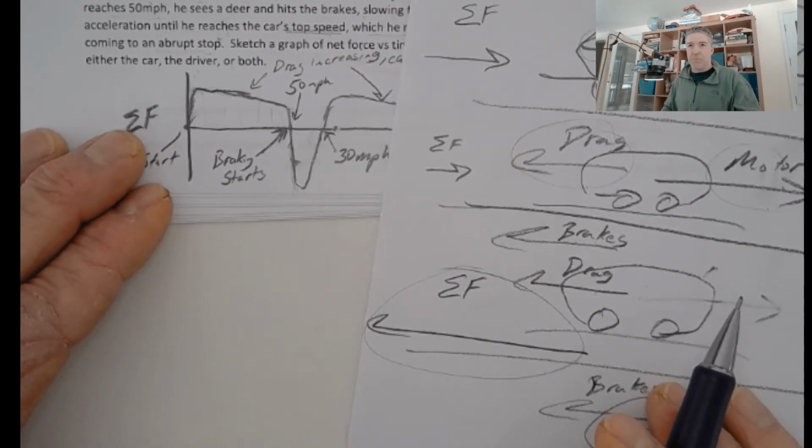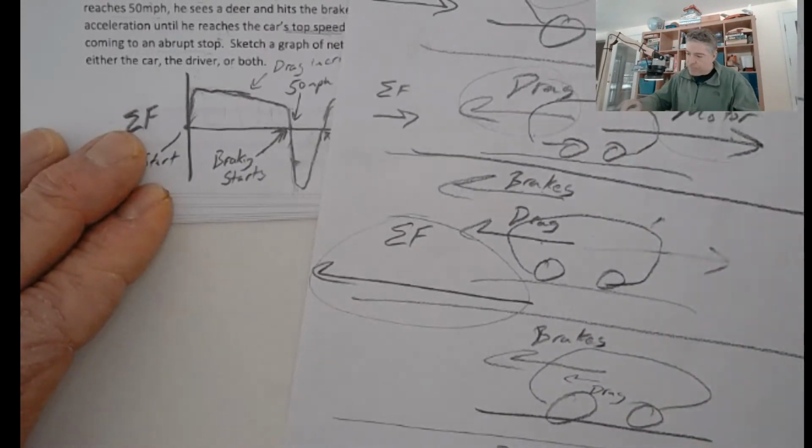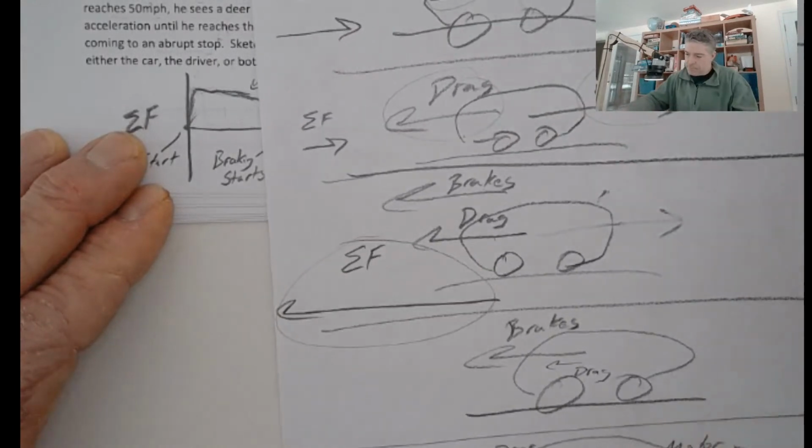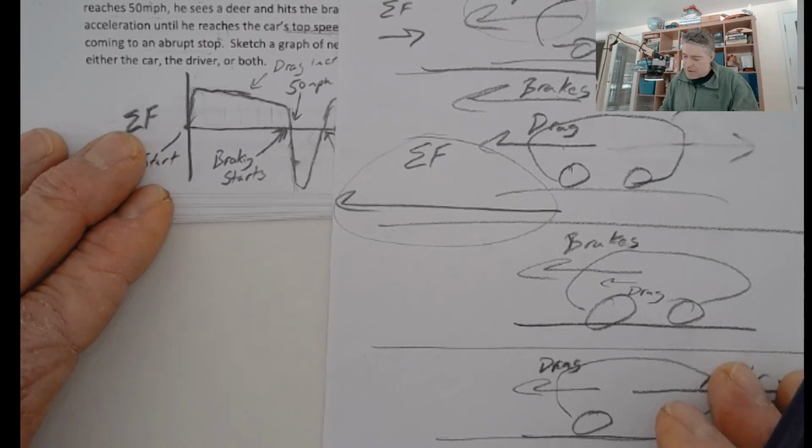Most cars can stop faster than they can start. Most cars. In fact, I don't know of any cars that can start faster than they can stop.